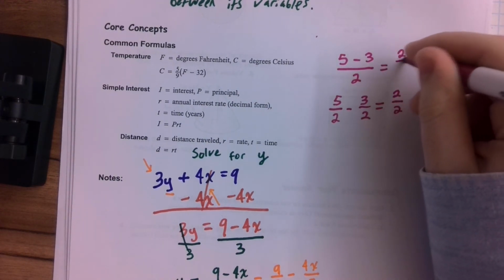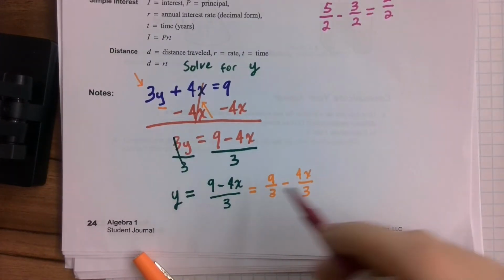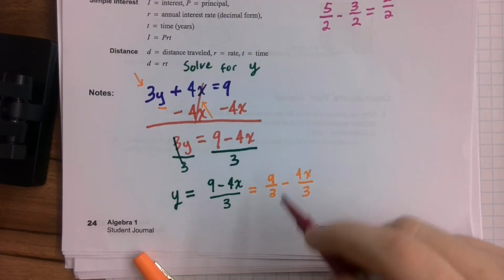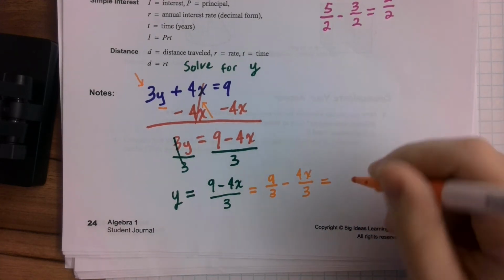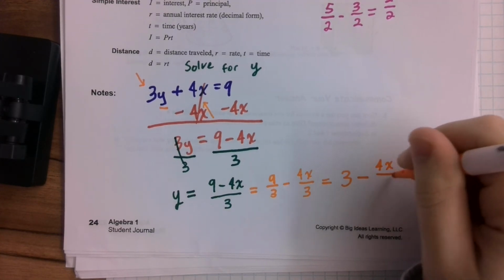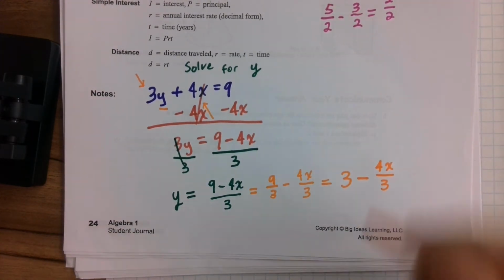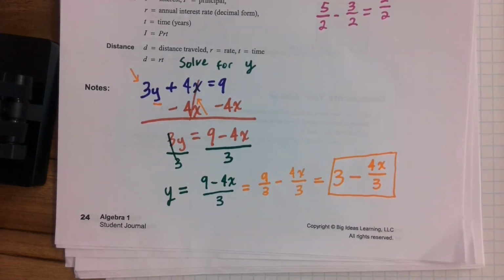That's the same thing we got up here. So you split your fraction, and notice that 9/3 can be simplified. What's 9 over 3? It's 3. This is the answer that Big Ideas would want you to put in: 3 minus 4x over 3. Simple enough, right?